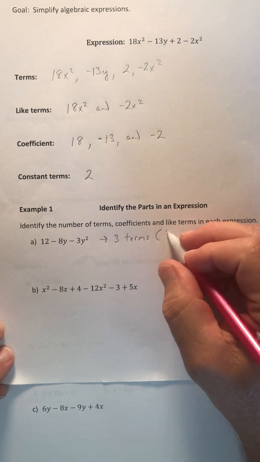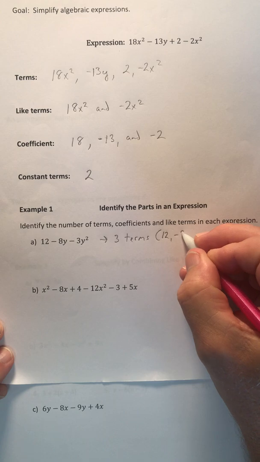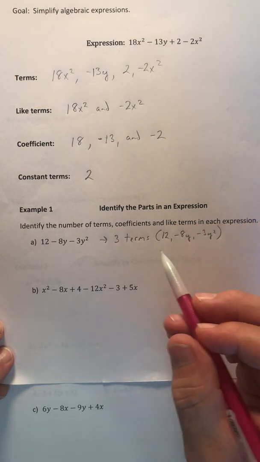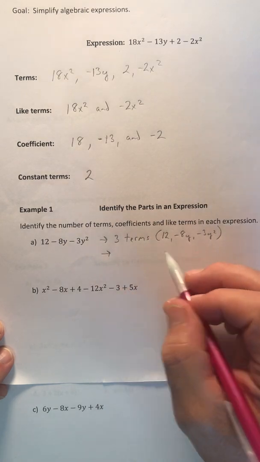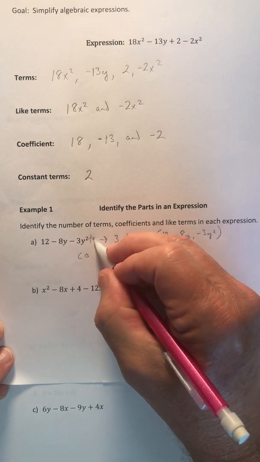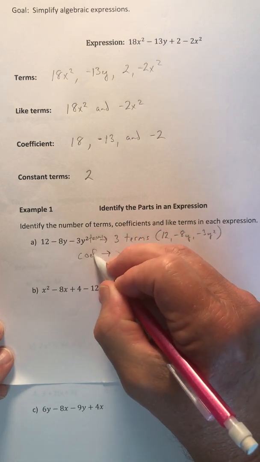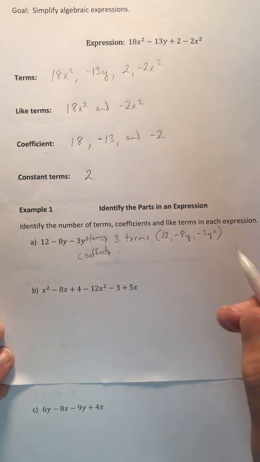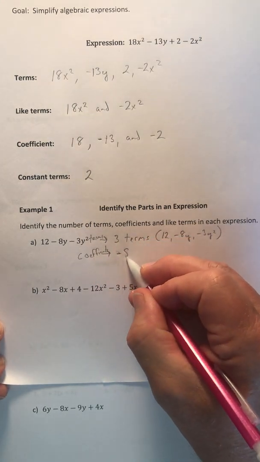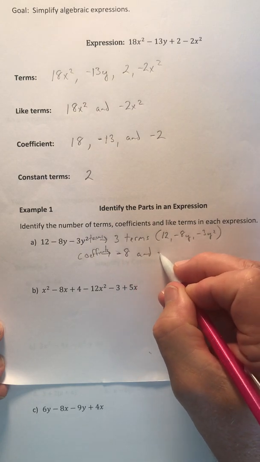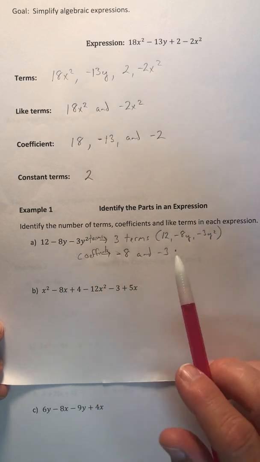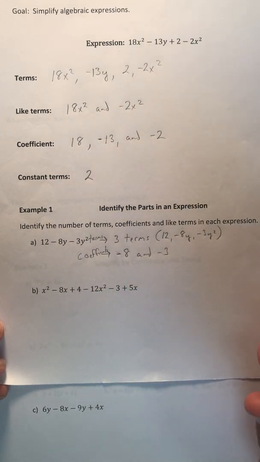And those terms are 12, negative 8y, and negative 3y squared. Our coefficients would be negative 8 and negative 3. Like terms, we do not have any like terms in this expression. There's no like terms.